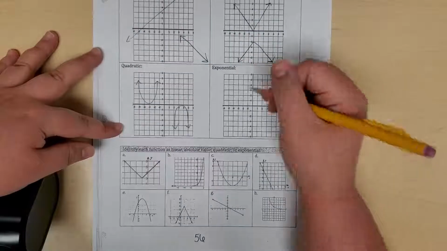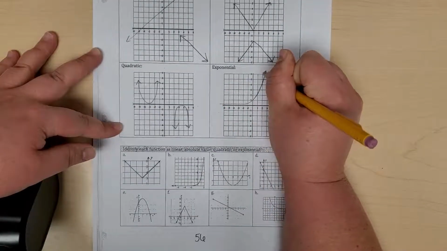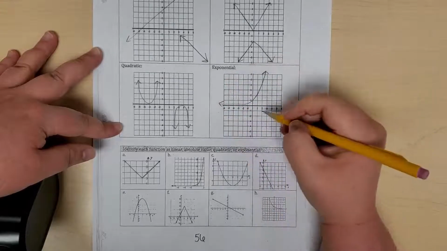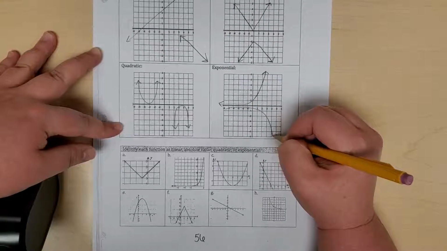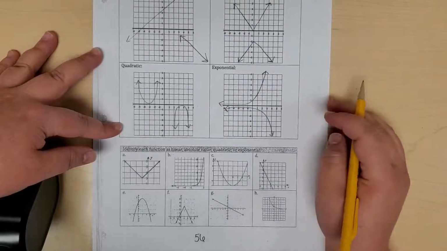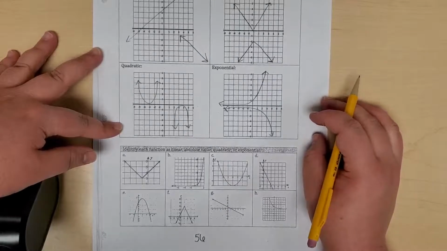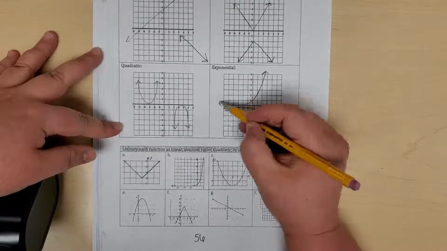And then exponential graphs are the graphs that start by going up slowly and then increase quickly. Or they can go the other way. They could decrease rapidly. Exponential graphs are actually quite important these days because that is how the positivity rates are calculated for COVID-19. Fun fact, it's exponential.